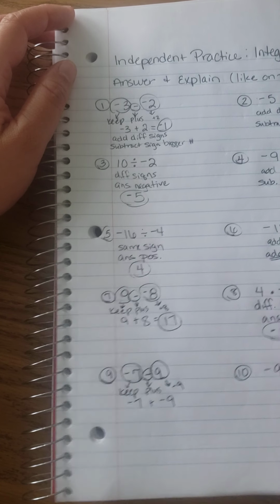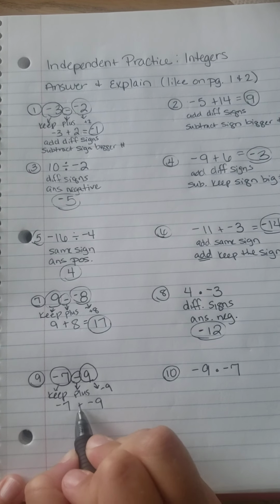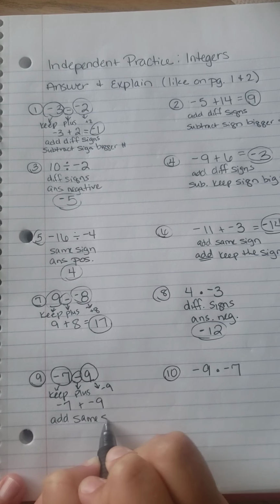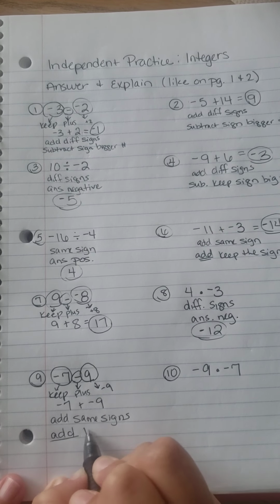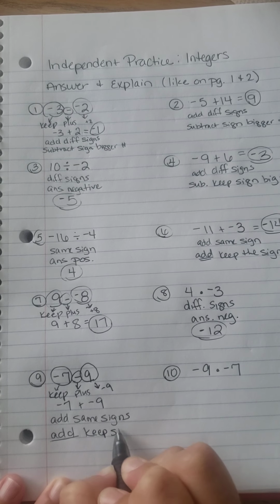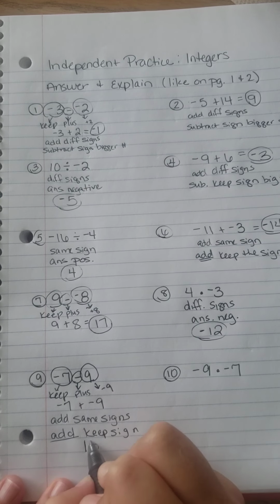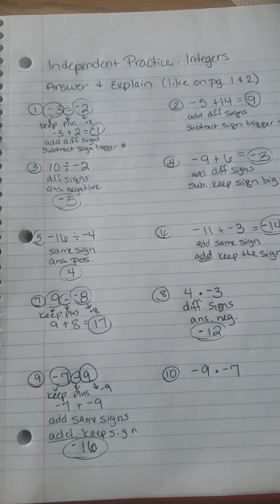This is just like number 6. So we're adding with the same signs. So adding, same signs, which means you actually do add and keep the sign. So 7 plus 9 is 16. We're going to keep the sign, which is negative. So the answer is -16.